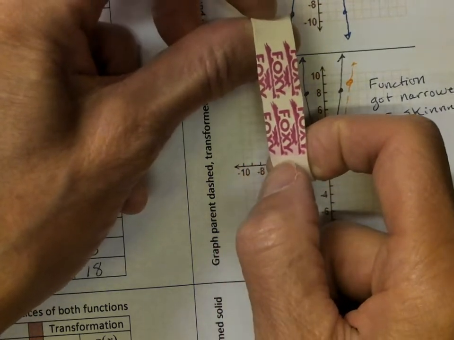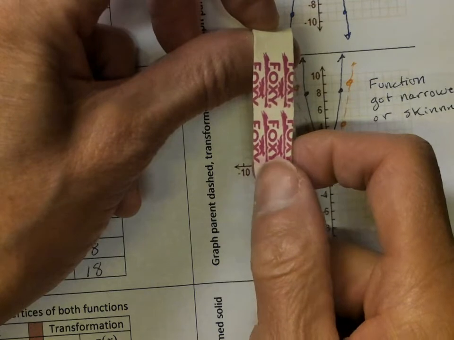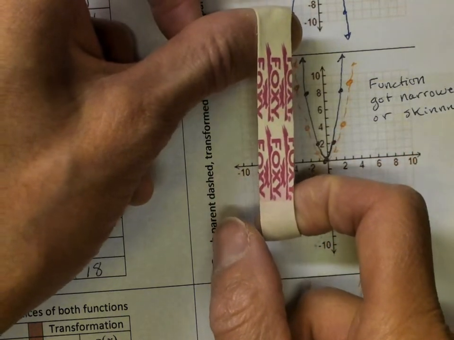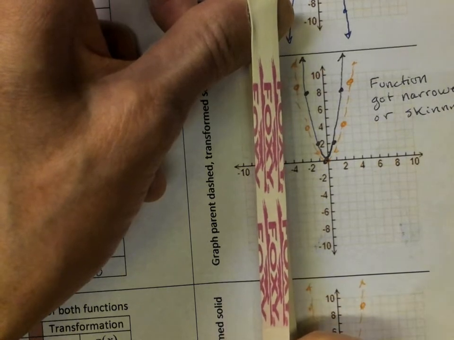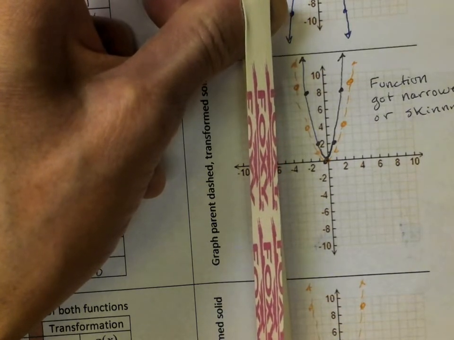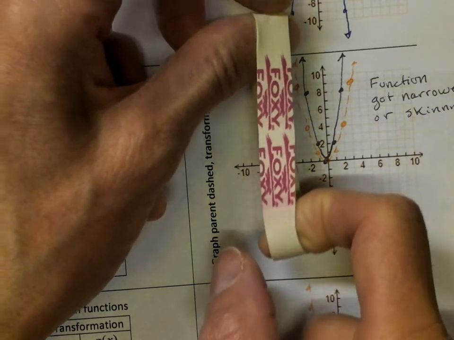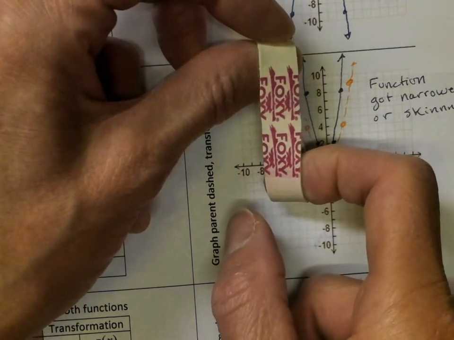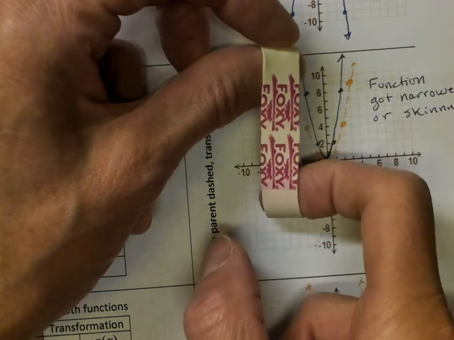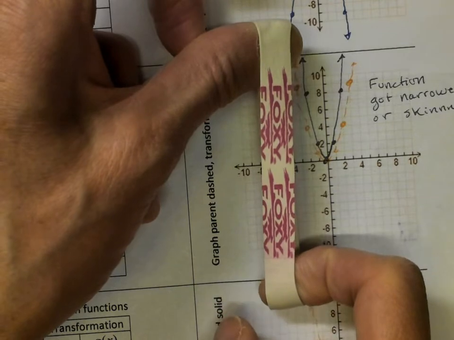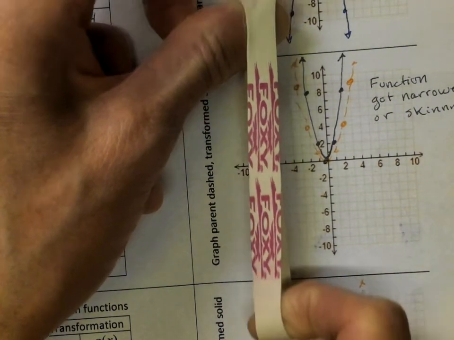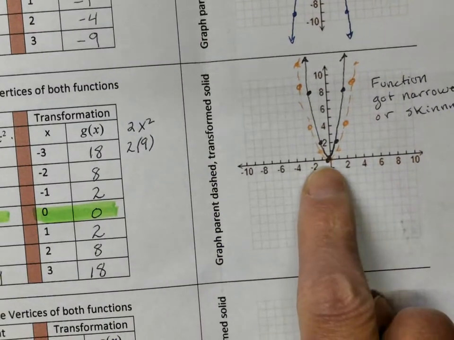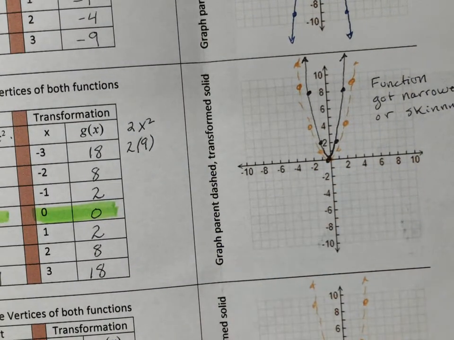Look at the O in fox. Notice how that O in fox is getting skinnier and taller. And do it again. That O in fox, just the O, is getting skinnier and taller. So that's what's happened here. It's gotten skinnier than the parent.